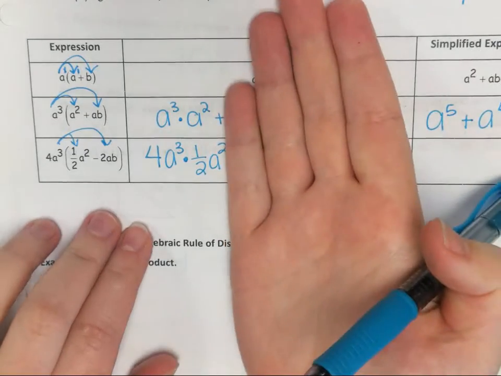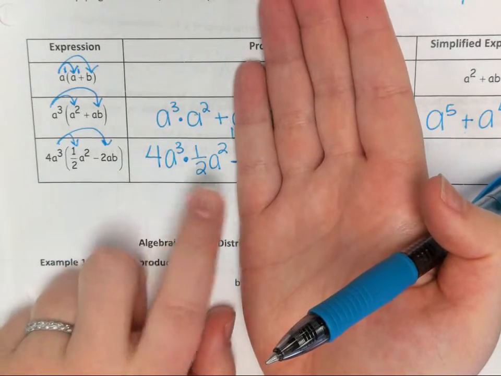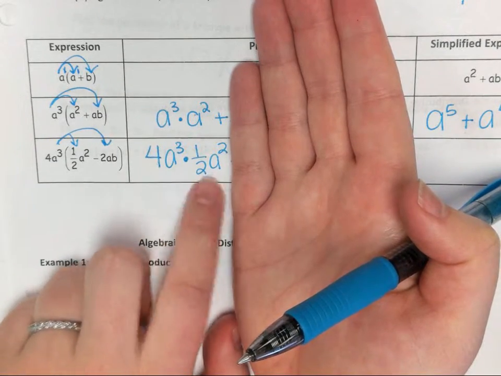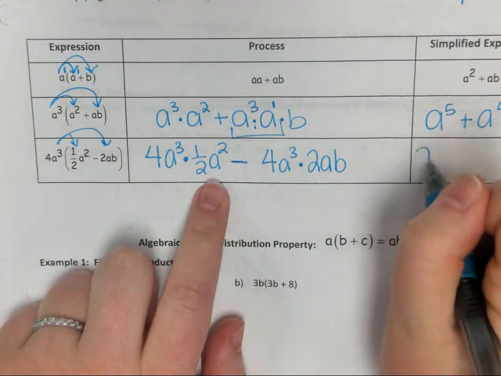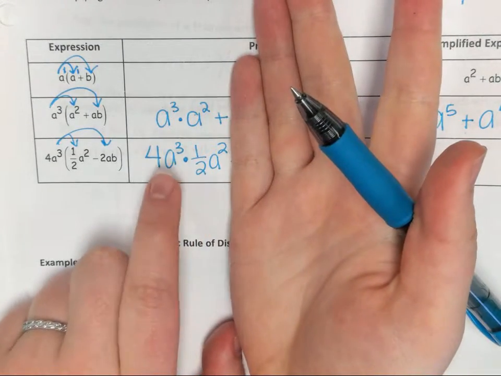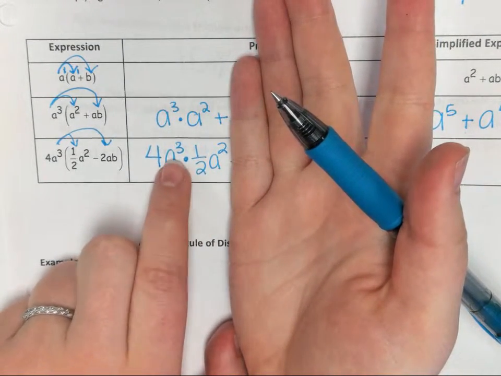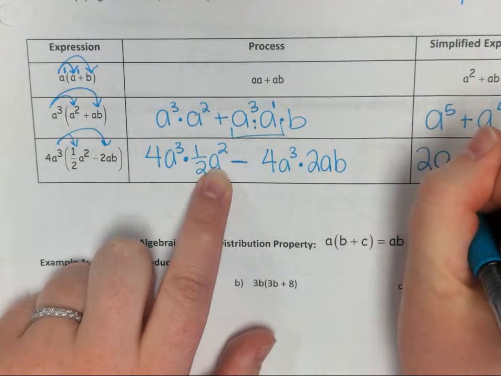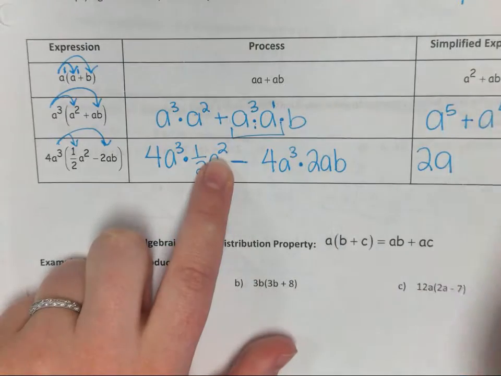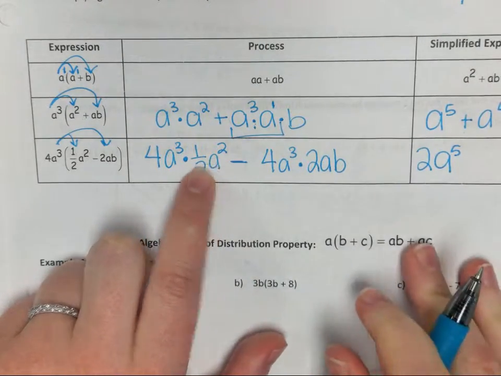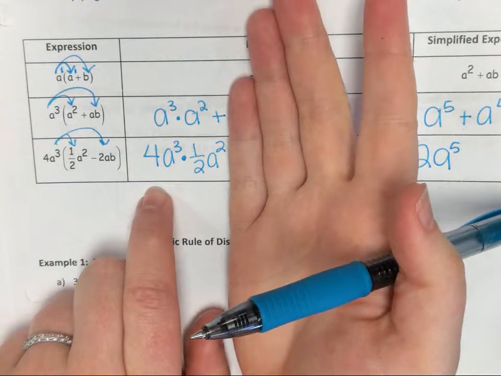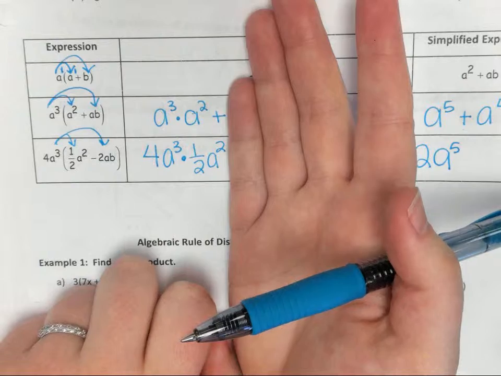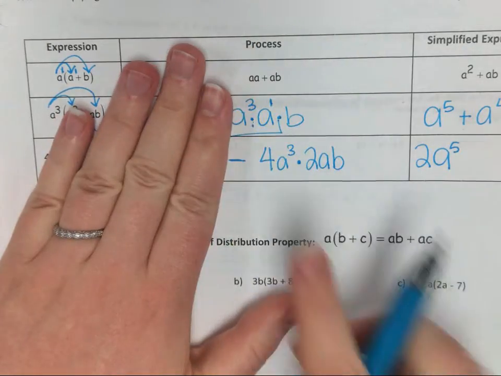Okay. Now let's just look at the first part. 4a cubed times 1/2 a squared. What do I need to do with this 4 and 1/2? What's half of 4? 2. So the coefficient's 2. Then we've taken care of our coefficient. So a cubed times a squared. So the base is the same. So it stays a. And that 3 and 2 make a 5. So 2a to the 5th. I can combine everything here. Multiply the coefficients. Same base, so we add the exponents. Are y'all good with that one? Okay, then we're going to look at the other half.